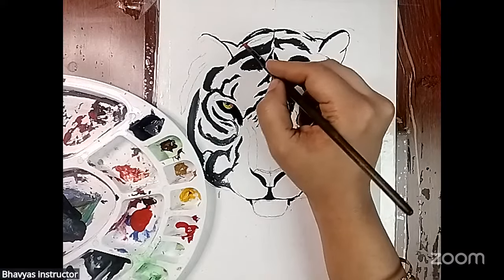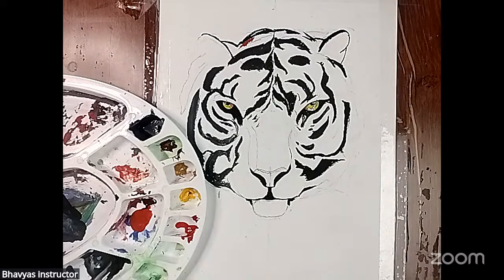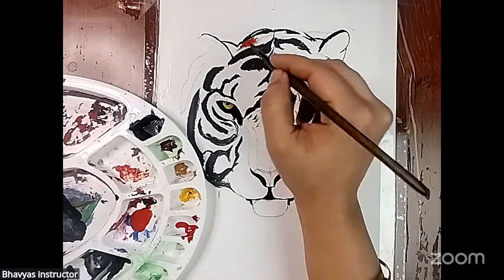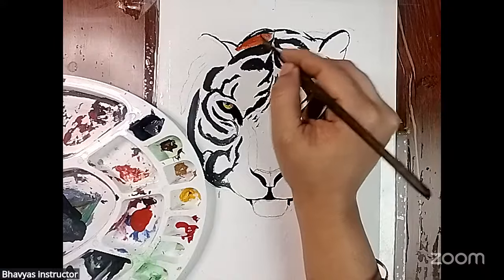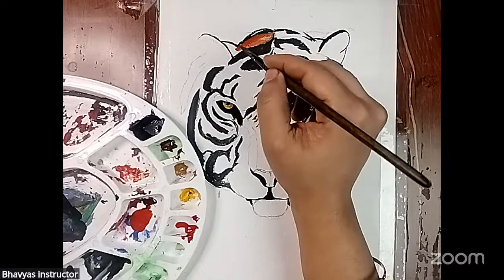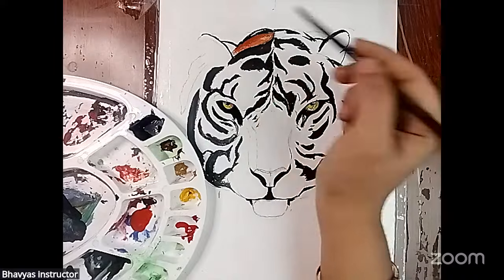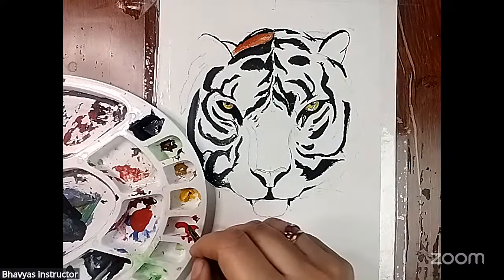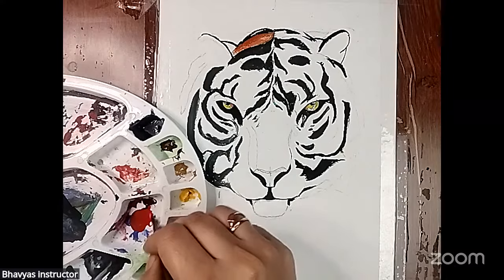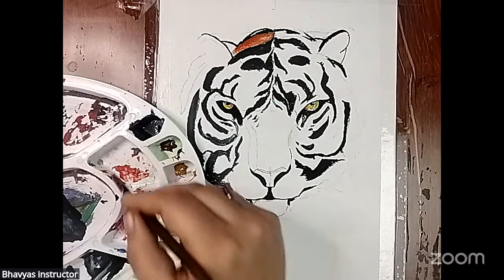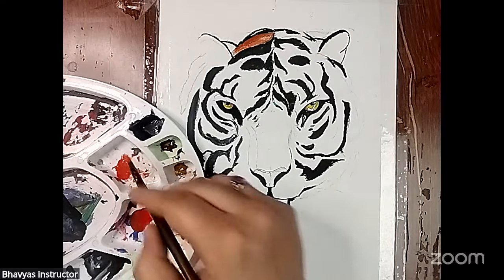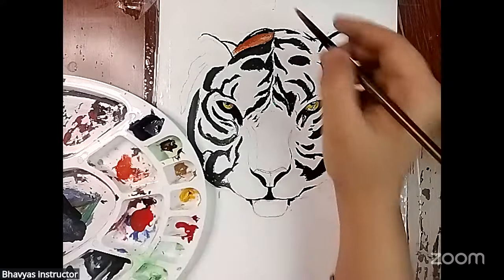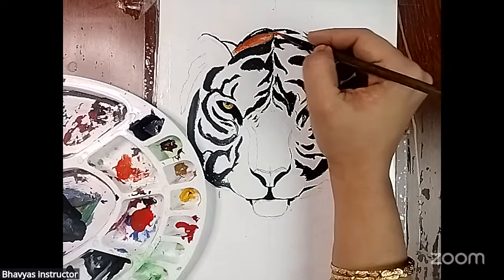These parts and all are covered with the same color. Clean the brush. It needs to be a lighter value. Don't paint it dark and be careful. You should not get the darker tone because of the darker value which we used. I am using vermilion hue and chrome yellow. Very little bit of burnt sienna. Okay.